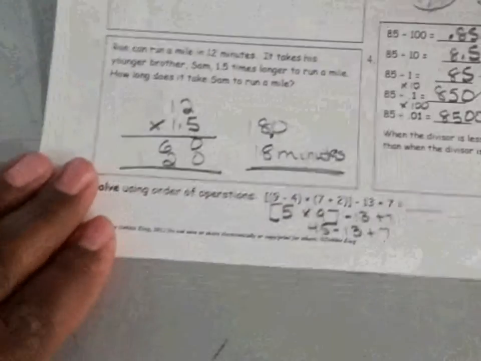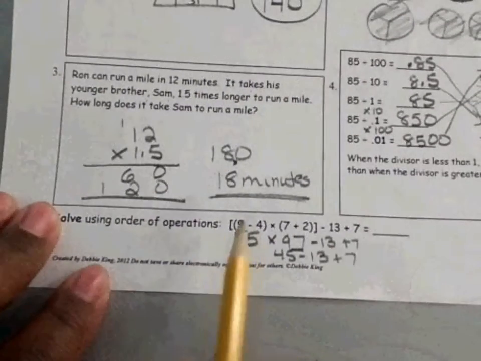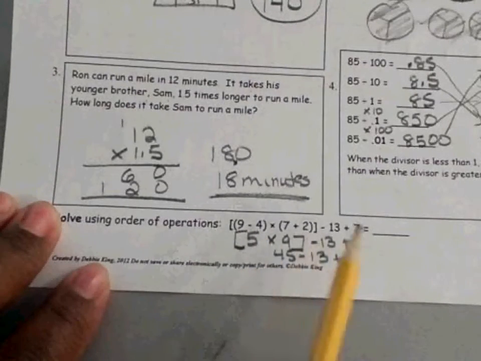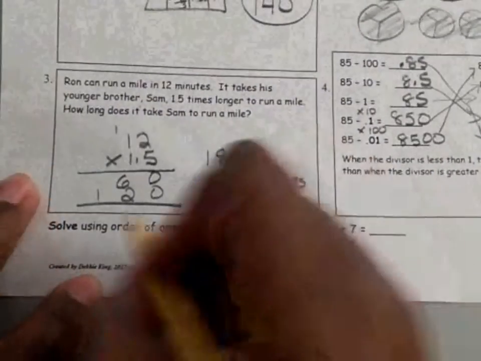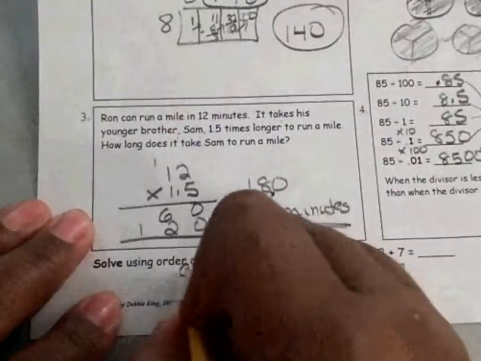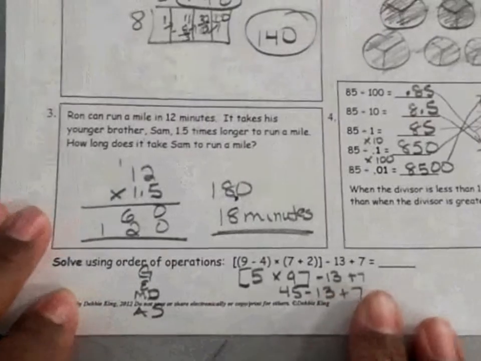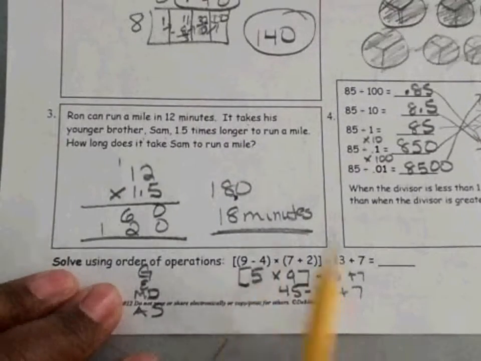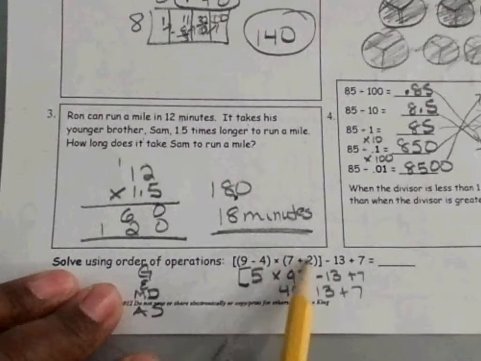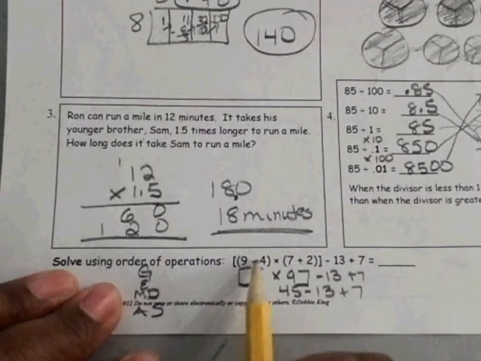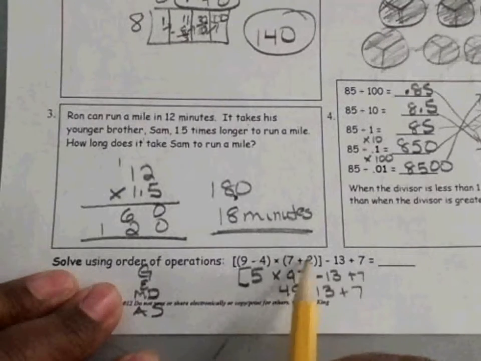Got it? All right, and then solve using order of operations. I have brackets, I have parentheses, I have multiplication, I have subtraction, I have addition. Got a lot of things going on in here. So what do I need to do? I'm going to write GMDAS. Do I have groupings? Yes. A lot of them. I've got brackets and parentheses. So inside I have 2 sets of parentheses, and that pretty much means I can solve them both at the same time. So 9 minus 4 is 5, and 7 plus 2 is 9.